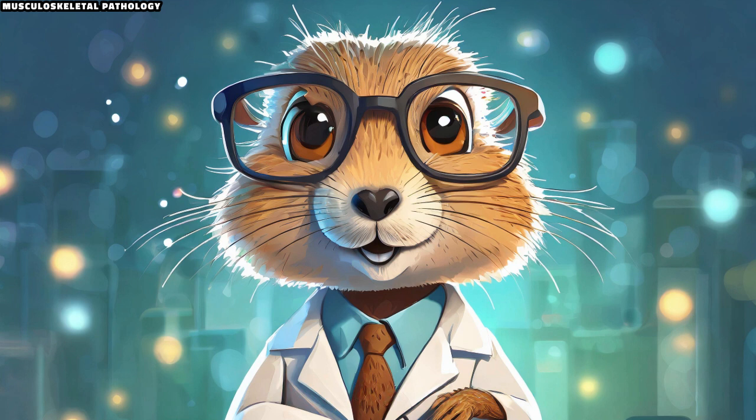Spot on, Crash. And what about the demographics? Who's most likely to develop ankylosing spondylitis? Great question, Pete. AS typically affects young adults with symptoms often starting in late adolescence or early adulthood. It's more common in males with a male-to-female ratio of about 3-to-1. It's like the disease has a preference for young men.